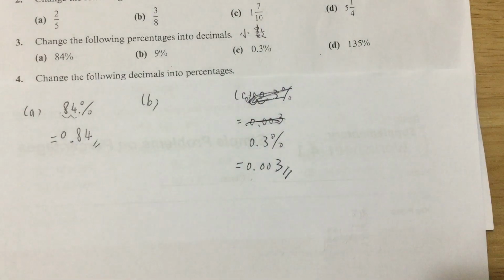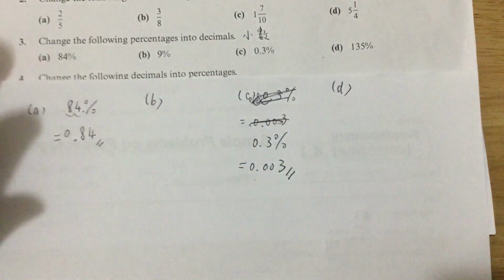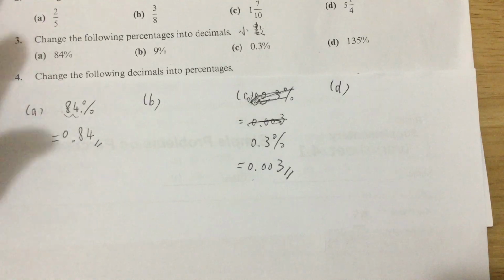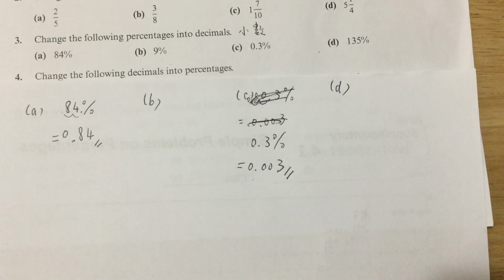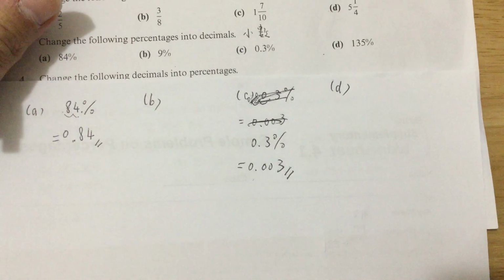Okay, now I will give you time to do part B and part D. So make sure that you know how to do this. Okay, now let's look at the answer. But before that, if you cannot finish, just pause the video.